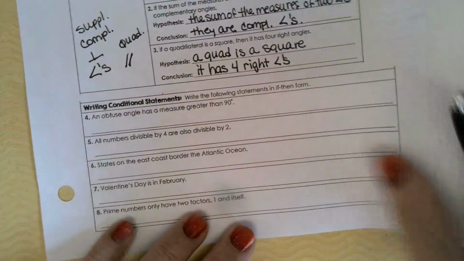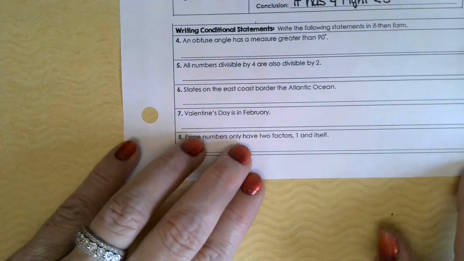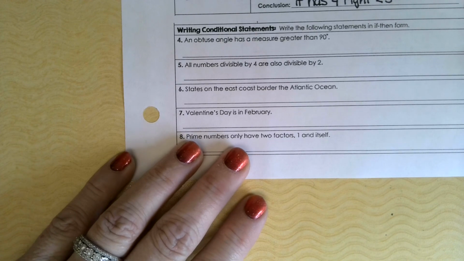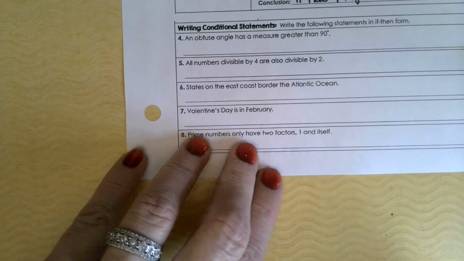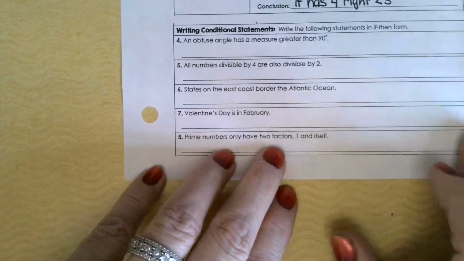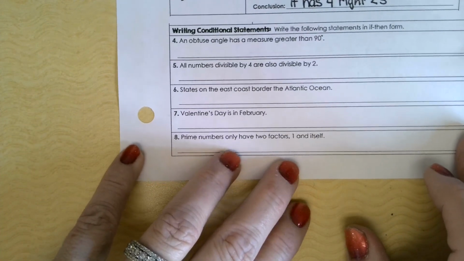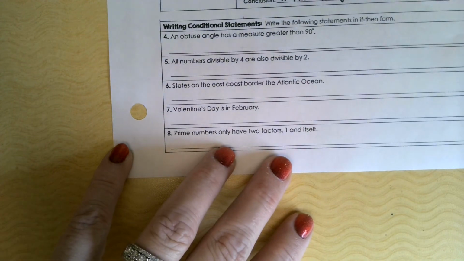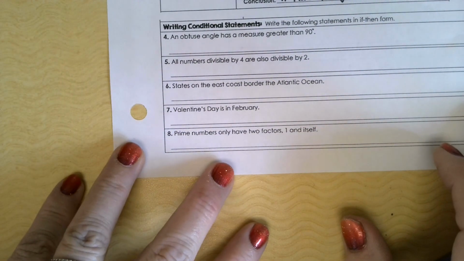All right, so writing conditional statements, this is going to give you some practice. I don't know if I'll be able to ask any questions about these because I'm limited to the number of characters I can put in the choices. So we're just going to go ahead and practice with some of these. All right, so we're going to write them in if-then statements.